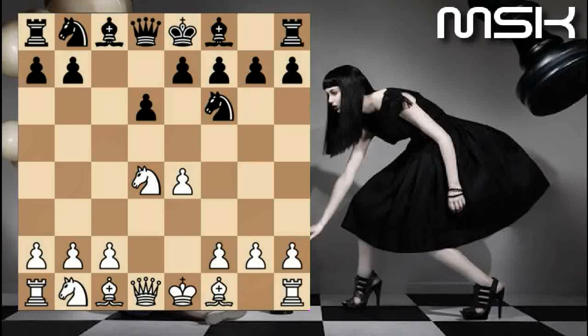And that leaves us with knight to c3. It develops a piece, it develops the least active piece, it develops it towards the centre on the square of maximum activity, and it defends the pawn. So this is the best choice for us. Knight to c3.